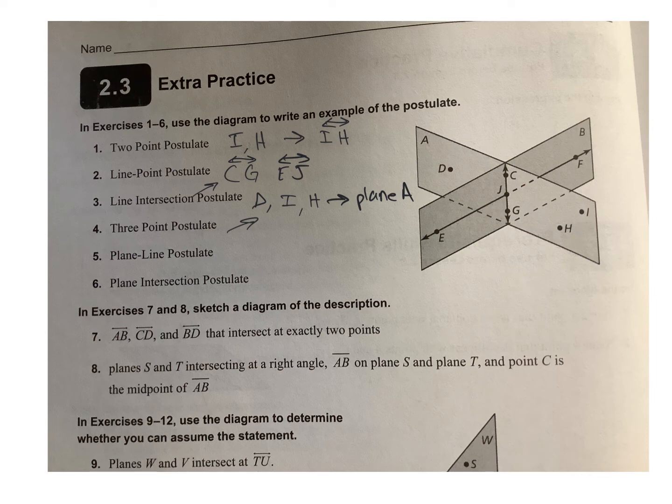How about the plane intersection postulate? What would you tell me? Plane intersection postulate. Plane A, plane B, at CG.